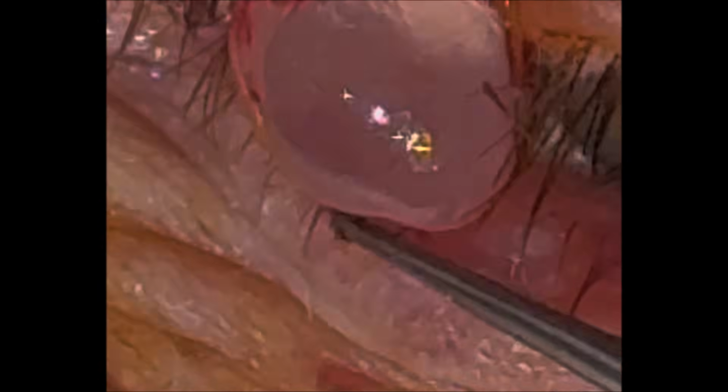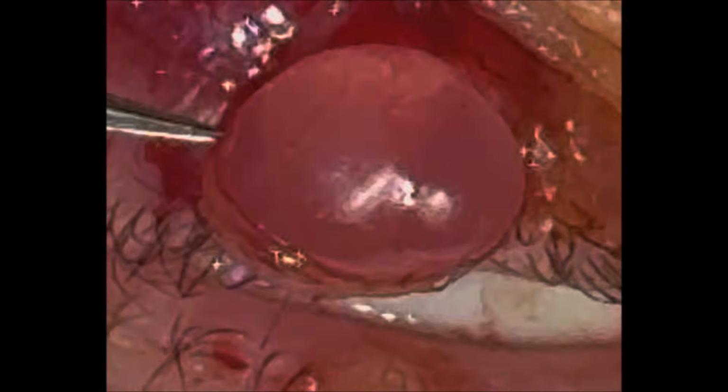I'm just using blunt and sharp dissection around the capsule, just trying to tease and peel off with blunt dissection with the forceps and with the scissors closed. With the scissors closed, I'm just using it as a peeling instrument, just like peeling an orange, just peeling the cyst off the eye.